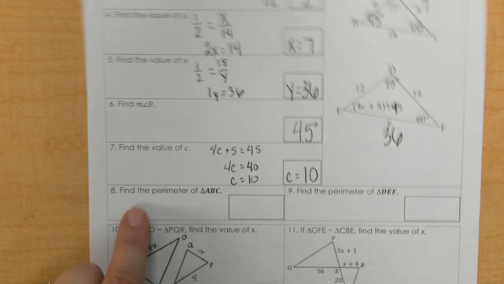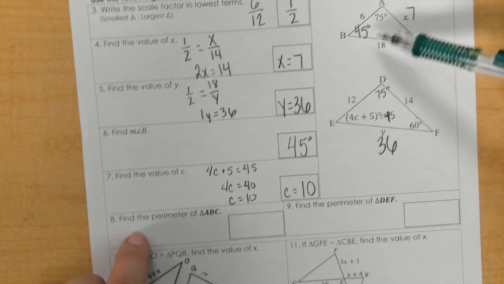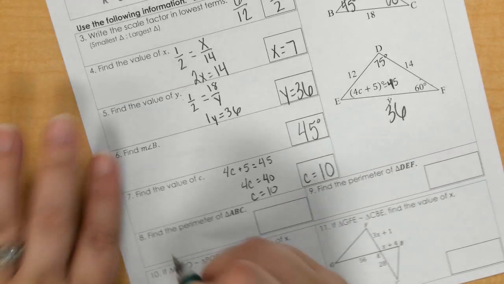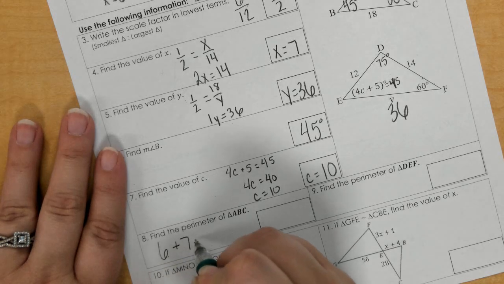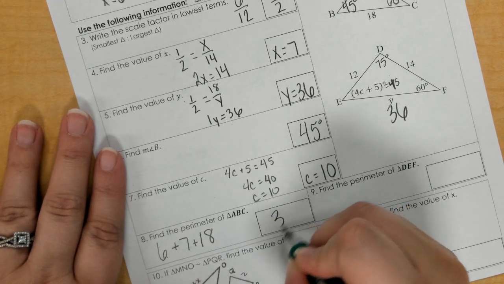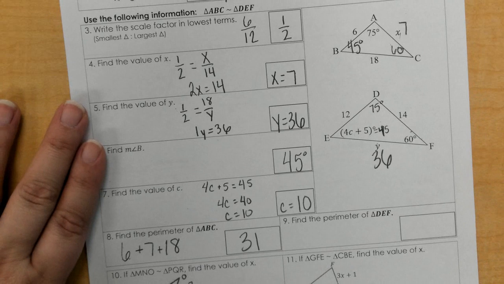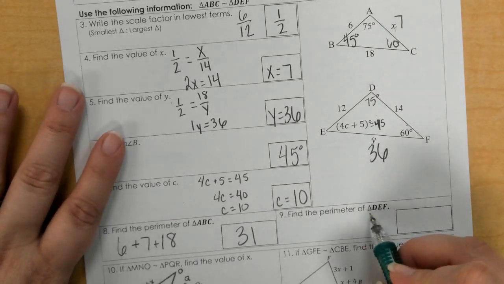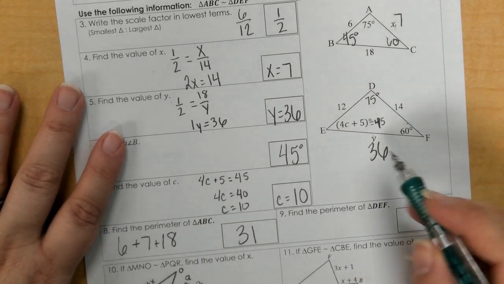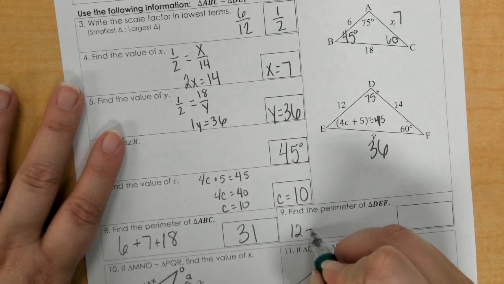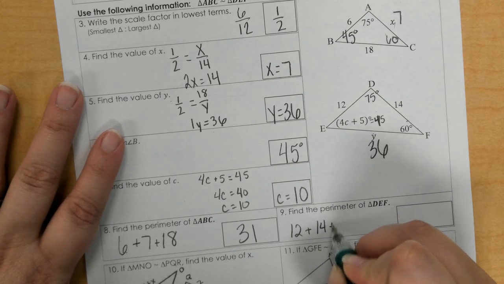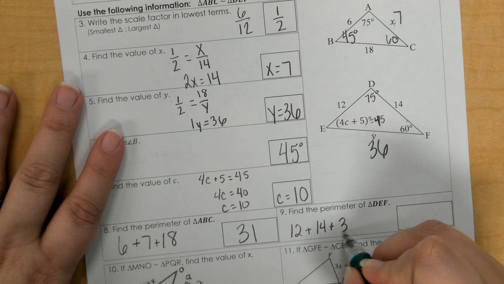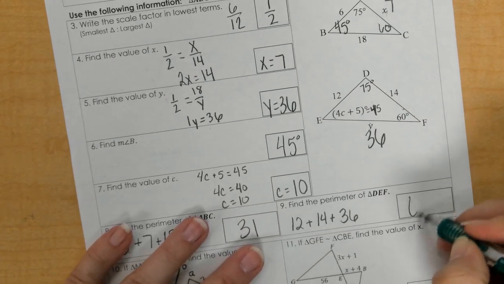Okay, then find the perimeter of the triangle ABC, so that's a small triangle. So we're adding 6, 7, and 18, and that gives us 31. Then for the larger triangle DEF, find the perimeter of that one. I add 12, 14, and 36, and we get 62.